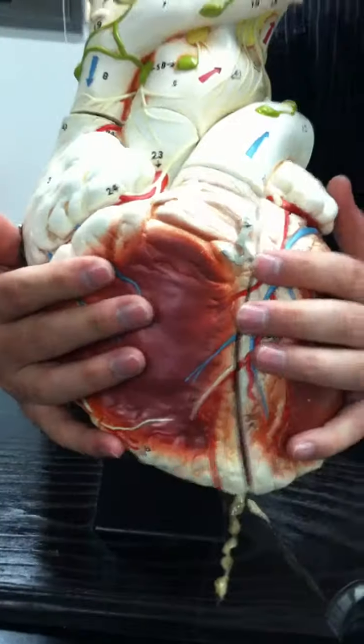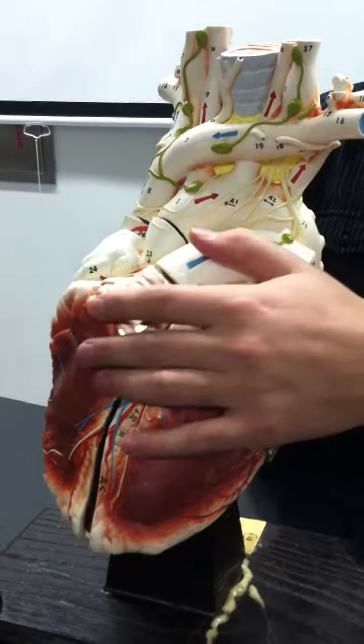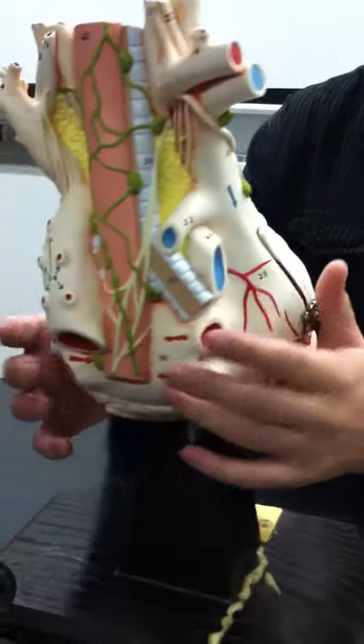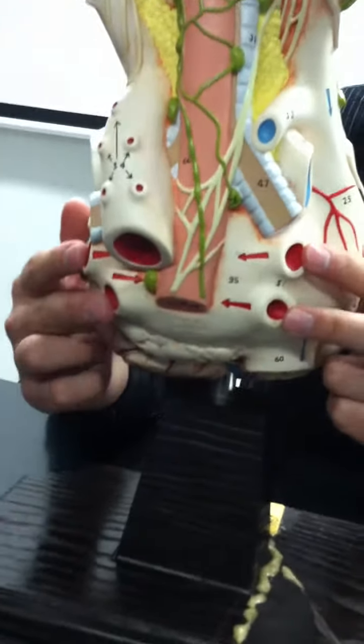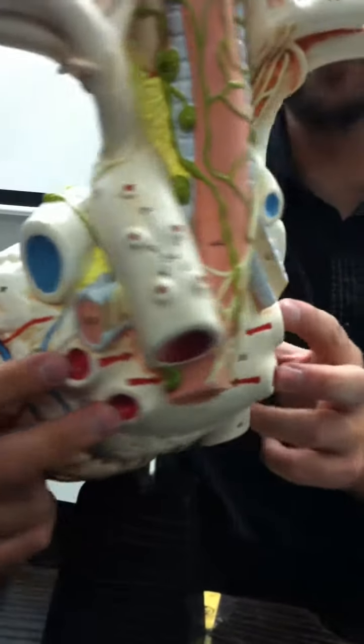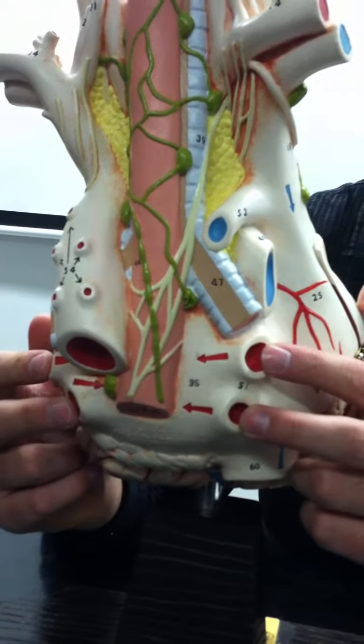Good. And oh yeah, one thing I forgot to mention to you guys. Coming back from the lungs to the left atrium, these four red vessels there, these are the pulmonary veins. And they're going to carry oxygenated blood from the lungs back into the left atrium. And that's it.